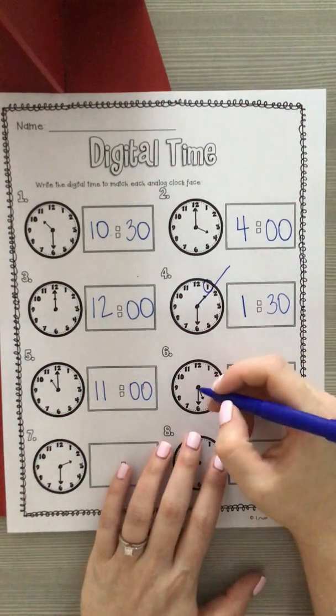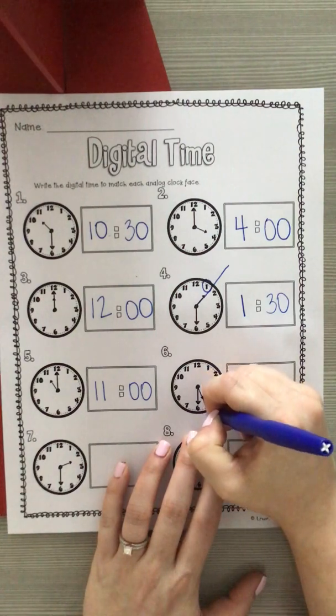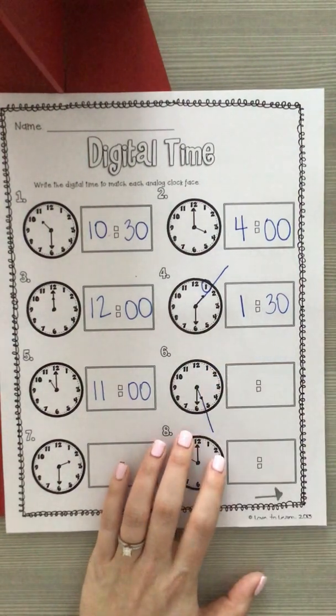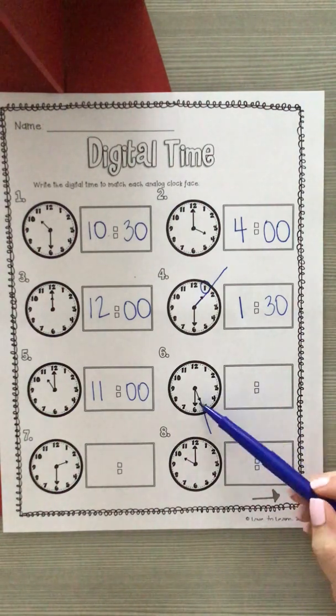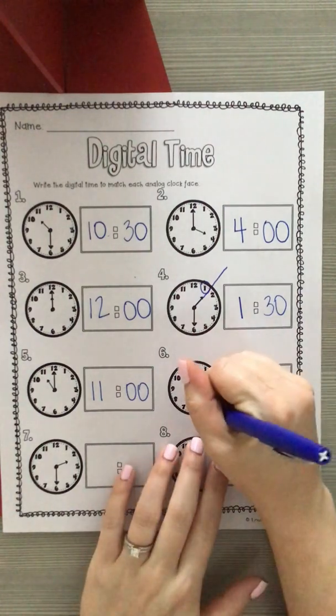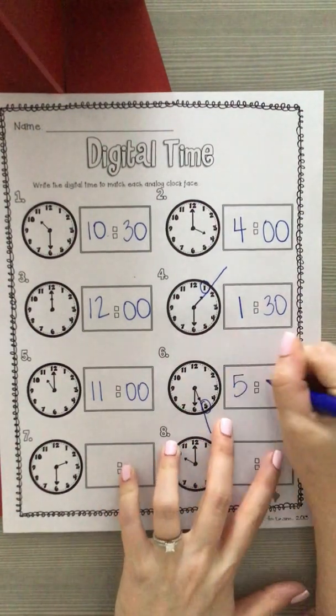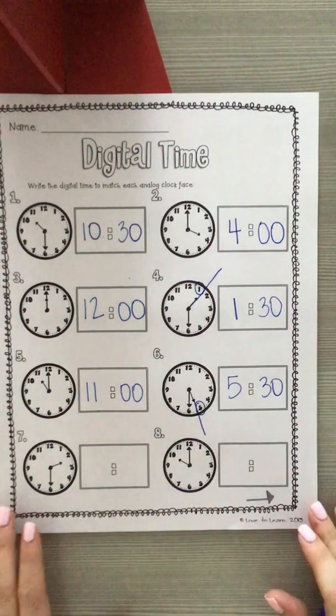Okay, so I'm going to take my hour hand on number 6. I'm going to draw it out past my clock really carefully. Is it to the 6 yet? No, it's not to the 6 yet. So what hour are we in? 5 o'clock hour. 5:30. Good job.